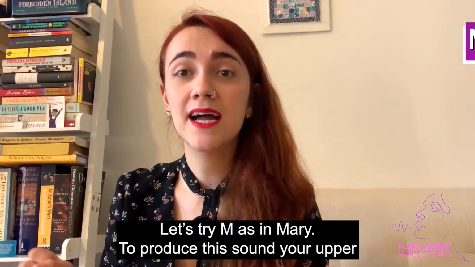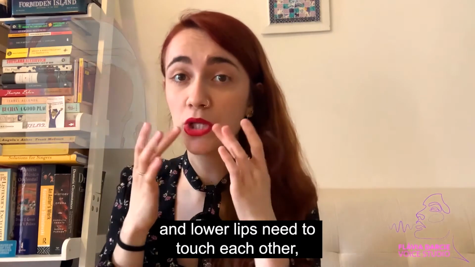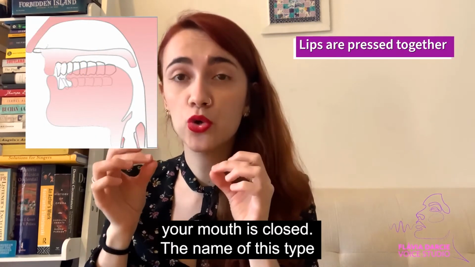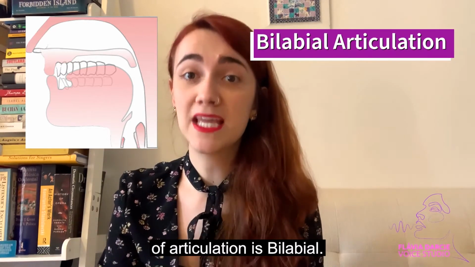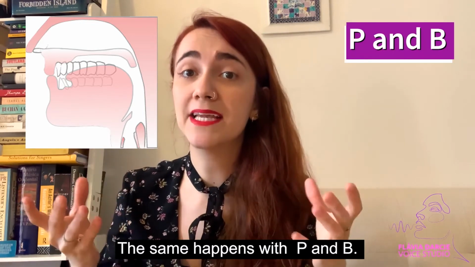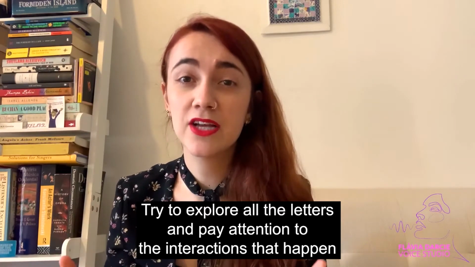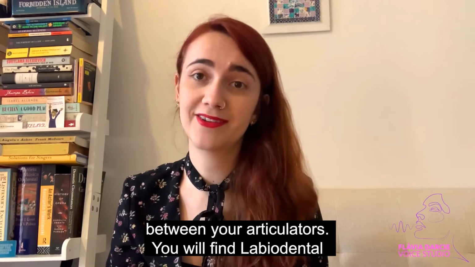Let's try M, as in Mary. To produce this sound, your upper and lower lips need to touch each other. Your mouth is closed. The name of this type of articulation is bilabial. The same happens with P and B. Try to explore all the letters and pay attention to the interactions that happen between your articulators.